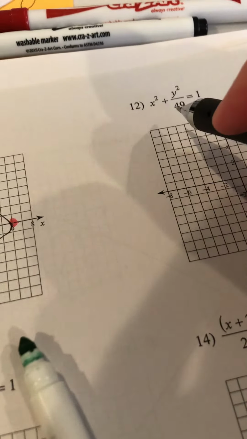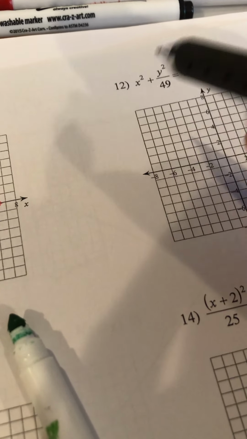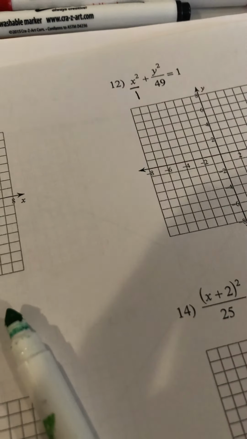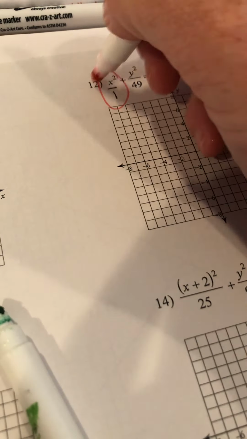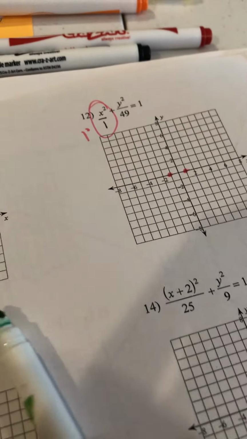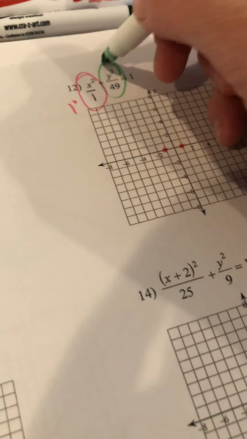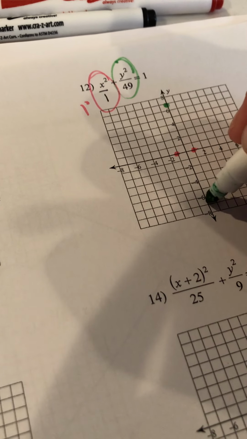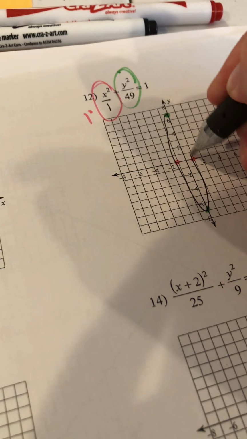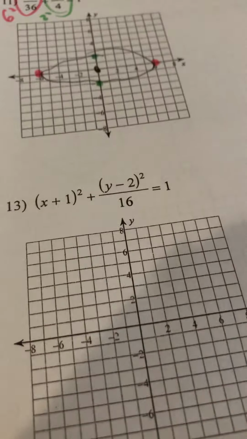But what happens if there's nothing there? Well, we would put it over 1. And so we know that 1 squared is 1. So in the x direction, I'd go 1 to each side. In the y direction, I would go 7. Very skinny.